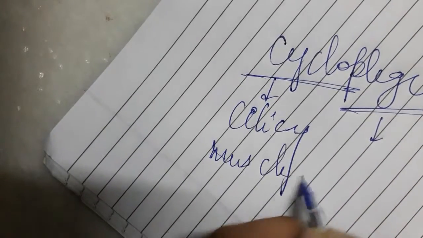What is cycloplegia? I'll tell you what is cycloplegia. We'll take a new page. So cycloplegia. Cyclo means ciliary. Plegia means paralysis.